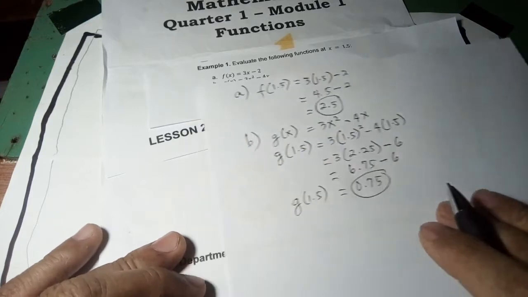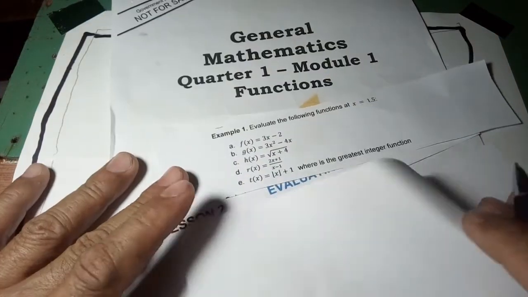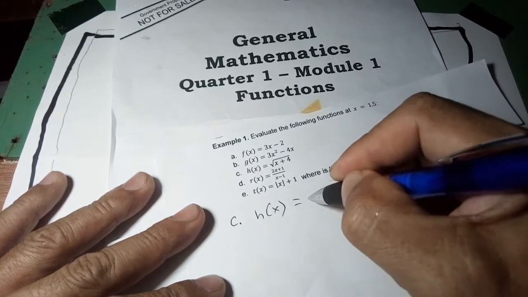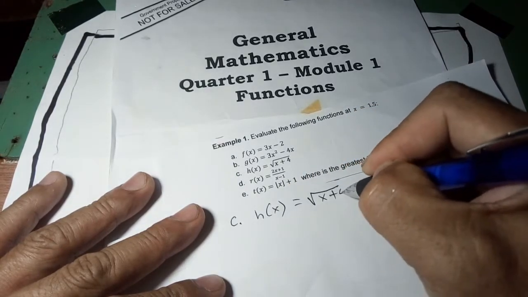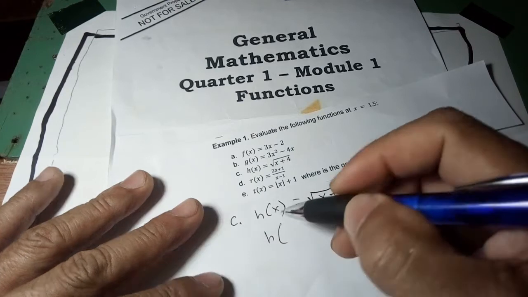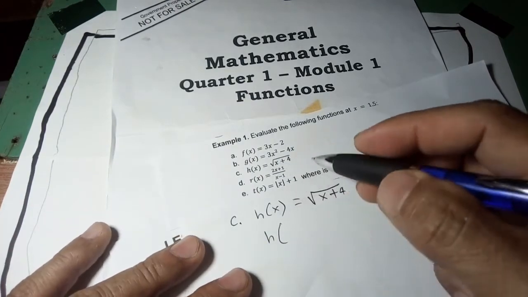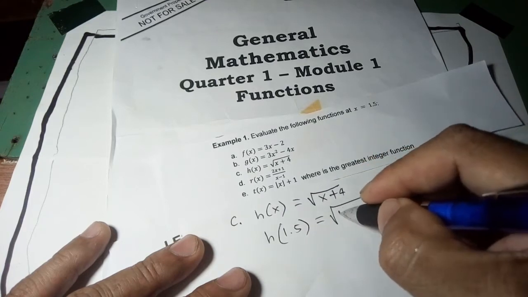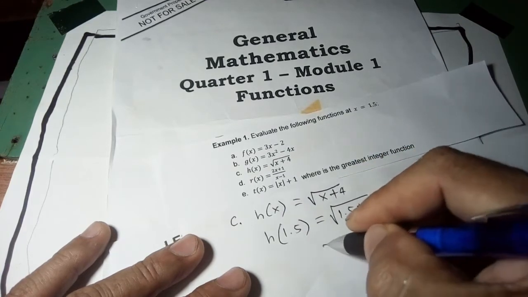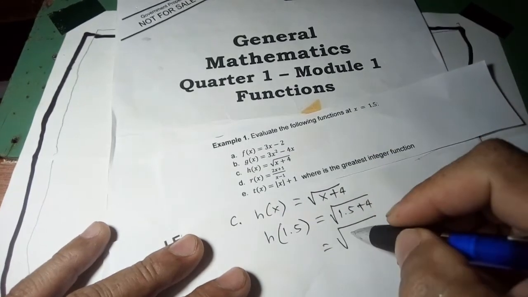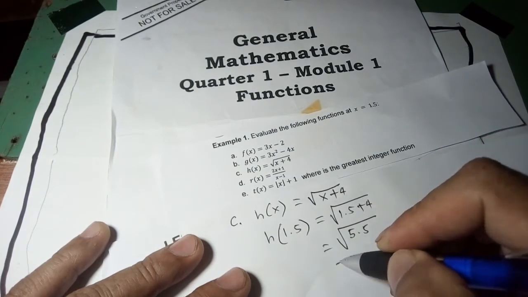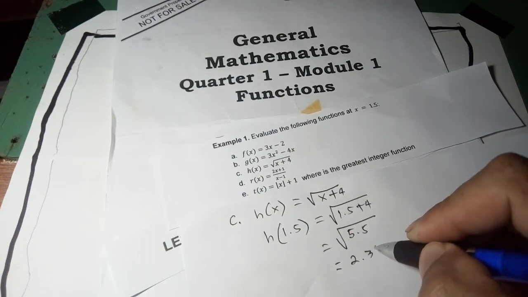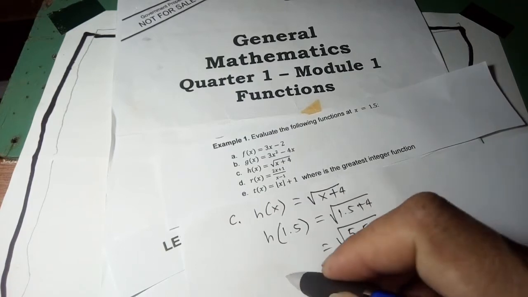So the value of g at 1.5 is 0.75. Okay, next, let us evaluate the function h of x equals square root of x plus 4. So what is the value of h of x when x is 1.5? So substitute x is 1.5 plus 4, equals 1.5 plus 4 is 5.5. Square root of 5.5 is 2.34. Okay.